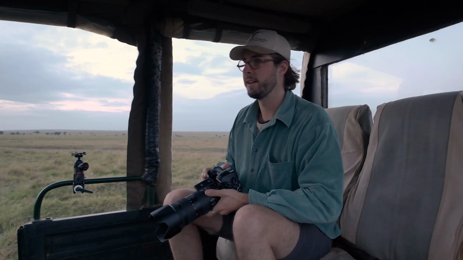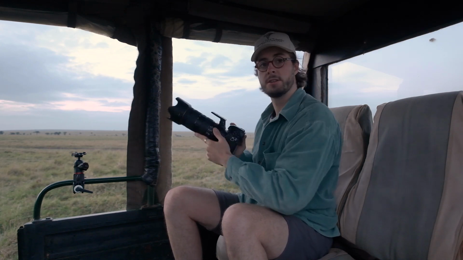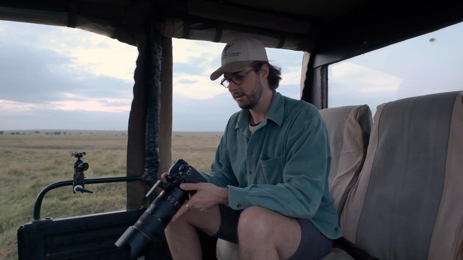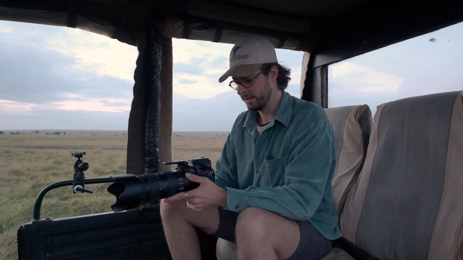So while we're scanning and checking for animals, what I often do is just take a picture outside and have a look on the back of the camera to see if it's correctly exposed. This means that if we suddenly stumble upon something, I know my camera is either perfectly exposed or very nearly perfect, which means you can get the action straight away without having to worry about settings.